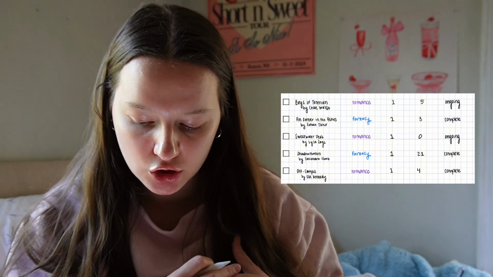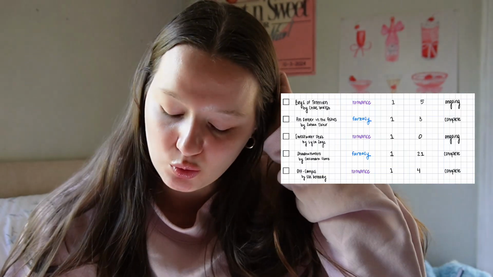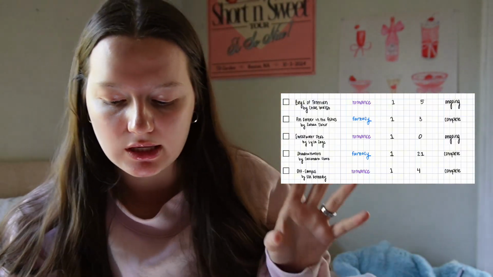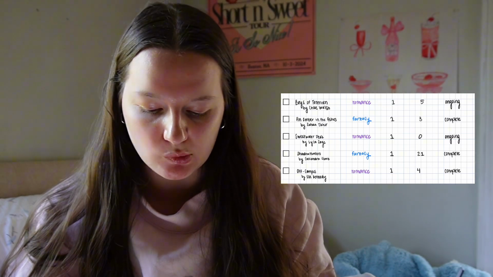Sweetwater Peak, which the next book has not been released yet. And then Shadowhunters, I just kind of put this all as its own series because I know there's like 22 books in total. And I was like, I don't really know where I'm at and what my reading order is going to be. And I'm pretty sure that's complete as well. And then we have Off Campus, which is complete.